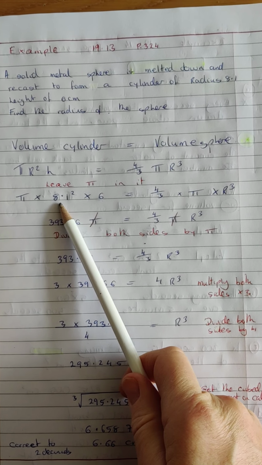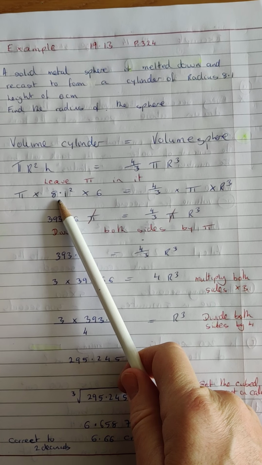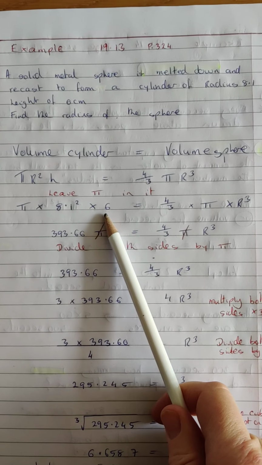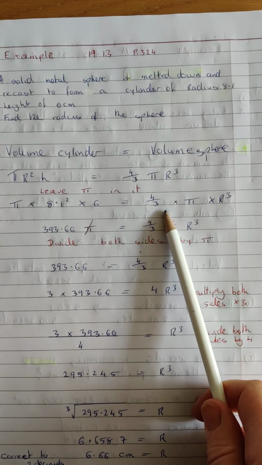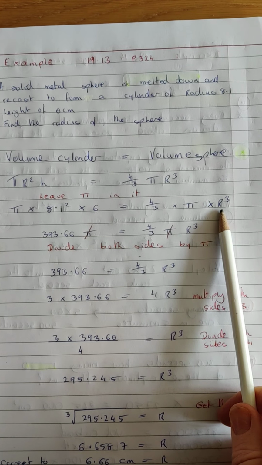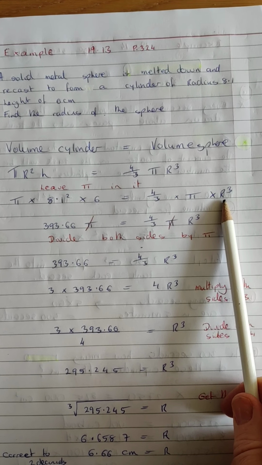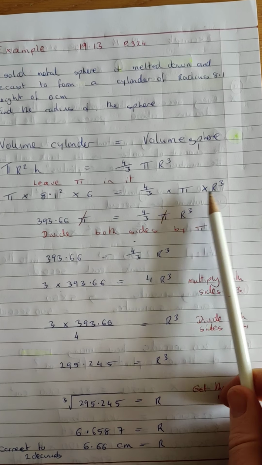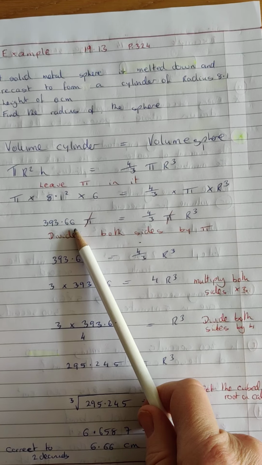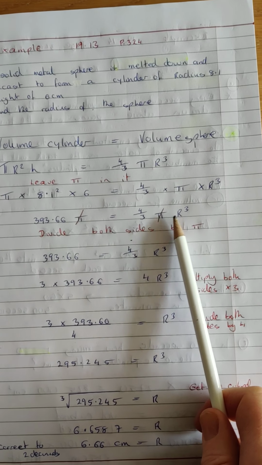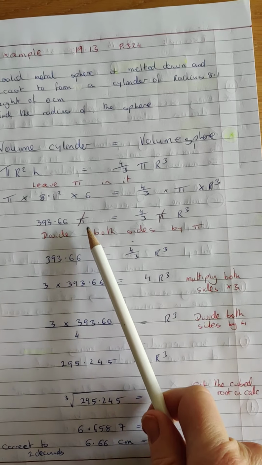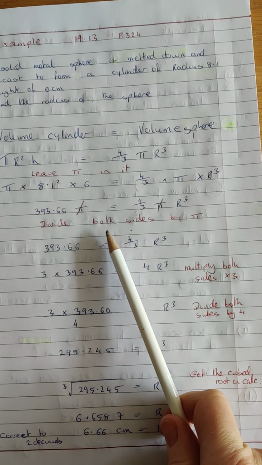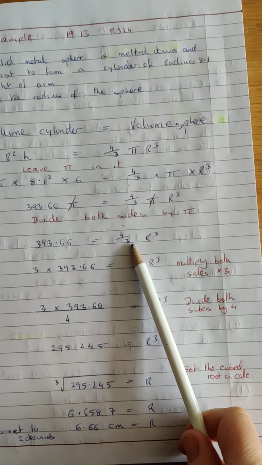You're told that the radius is 8.1. Yes, you are. And that the height is 6. And we know very little about the sphere, but we need to find the radius of the sphere. So I'll put in all the information I have, and all I'm missing is the radius of the sphere. That works out to be 393.66 pi, and this side I couldn't do much with. But divide both sides by pi, because this side is multiplied by pi, this side is multiplied by pi. I'm allowed to do that, and I get this.